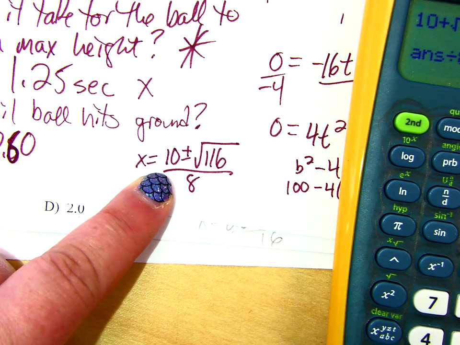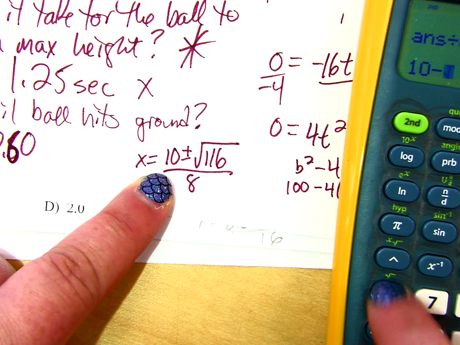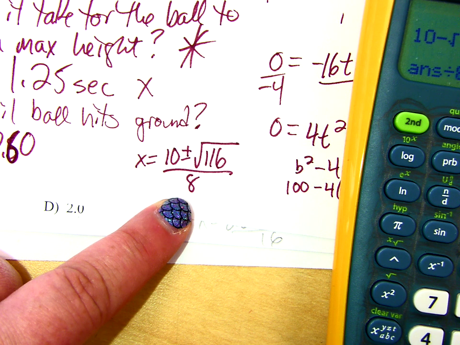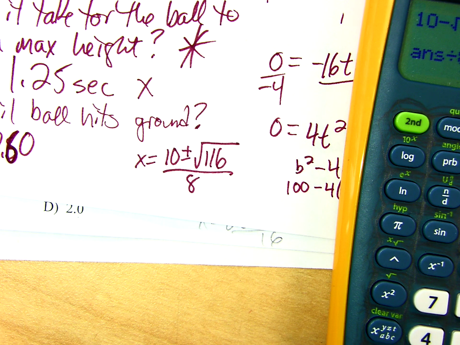The other one, 10 minus the square root of 116 divided by 8. Well, that gets me negative 0.1. What do I do with that answer? I have to throw it away because I can't have a negative time, so see you later, alligator.